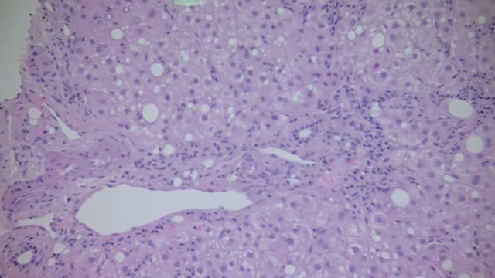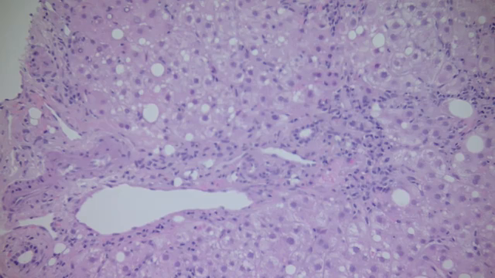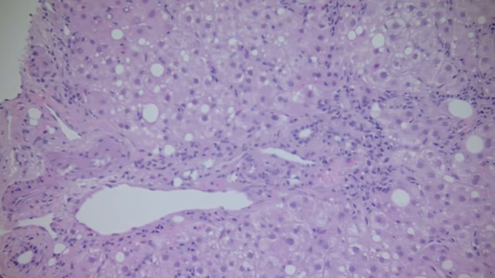So we've got the macrovesicular steatosis. We've got large droplets, so the big droplets that push the nuclei to the side. We've got the little droplets, right? So that small droplet, macrovesicular. Now those are kind of newer terms. The droplets you could see are macrovesicular. If they're big and push the nucleus, it's large droplet.